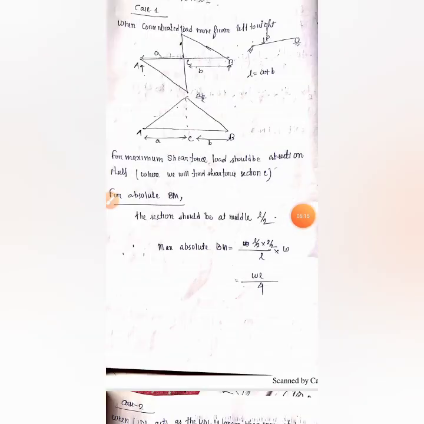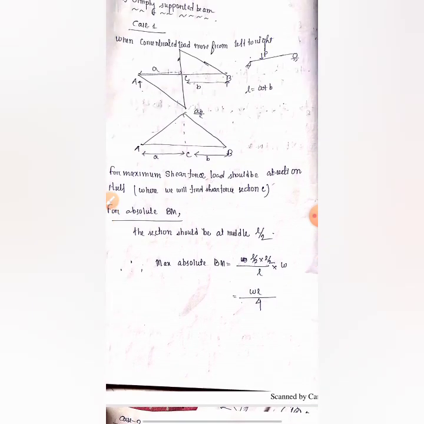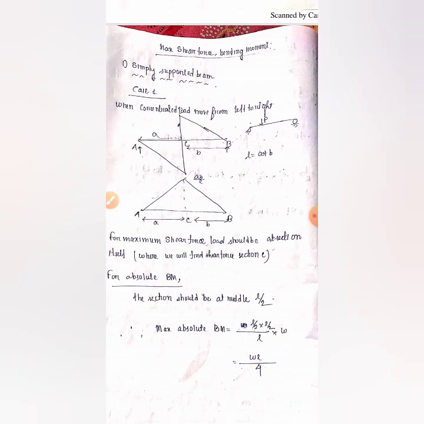Now remember that for a single concentrated load, whenever we try to find the maximum bending moment, we definitely get this value in the shear force diagram and bending moment diagram. I think you guys remember this, WL by 4. So we have found the maximum shear force condition, maximum bending moment condition, and maximum absolute bending moment condition.